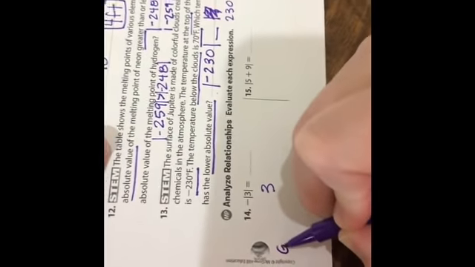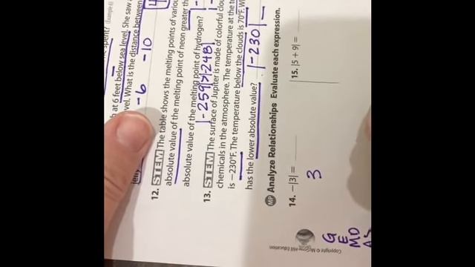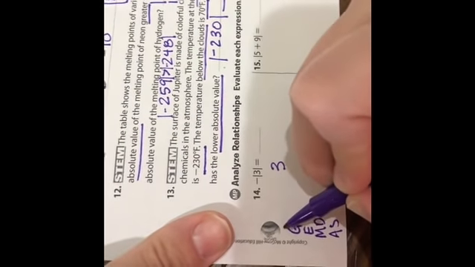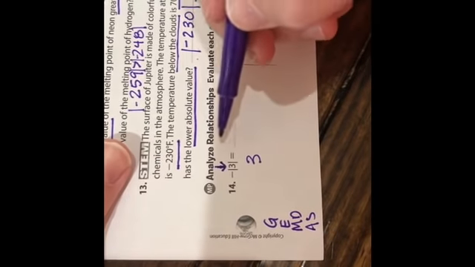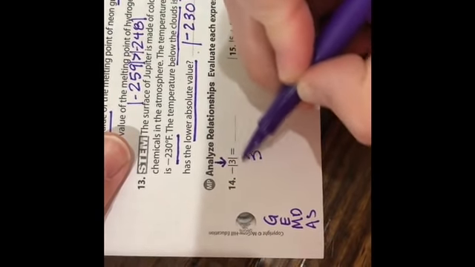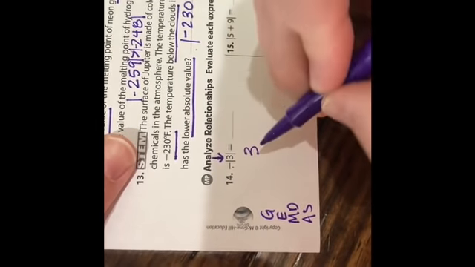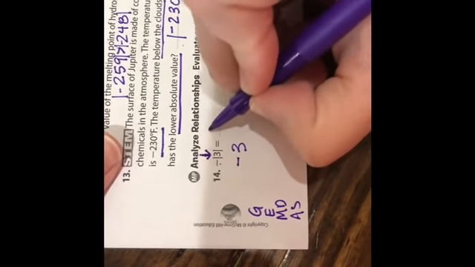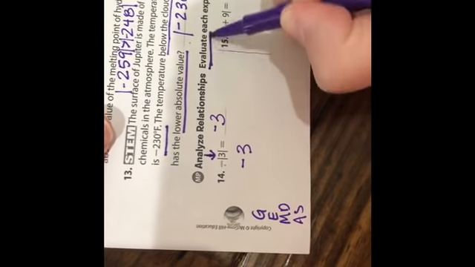I'm a great videographer. So if I'm looking at this, remember we've been talking about GEMDAS, remember? Okay, and we talked about groupings, okay? This absolute value sign right here, that's a type of grouping. So that's gonna come first, okay? So I see the absolute value, I'm gonna do that first. This negative sign is on the outside of my absolute value, so it's gonna stick. So this is actually going to be -3. Oh look, there's that word evaluate again. What does that mean? It just means solve.